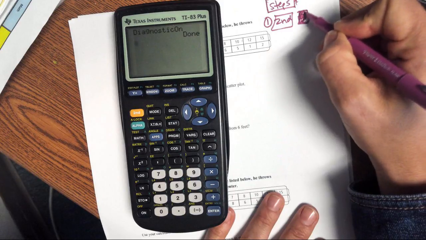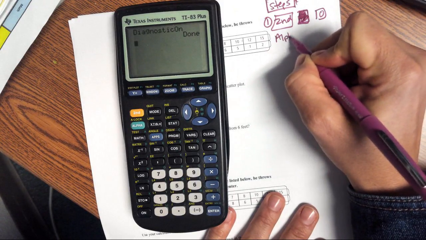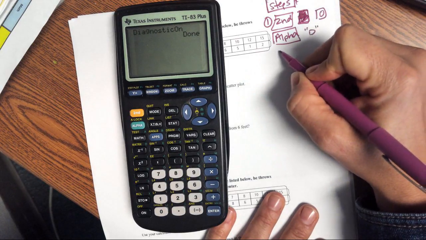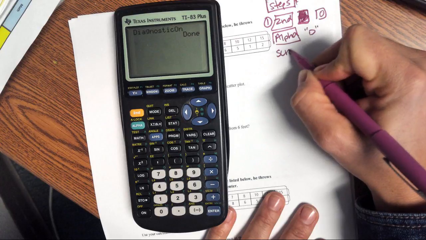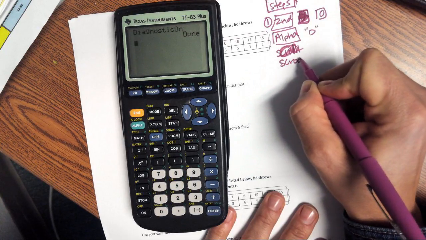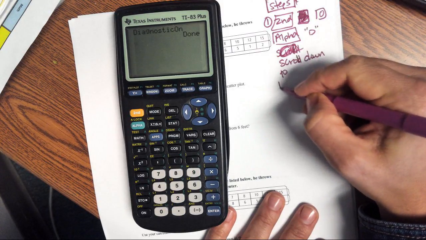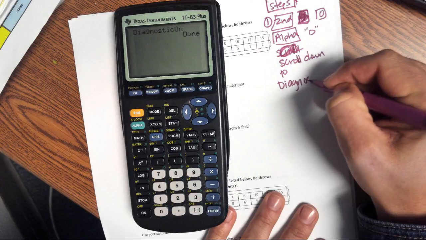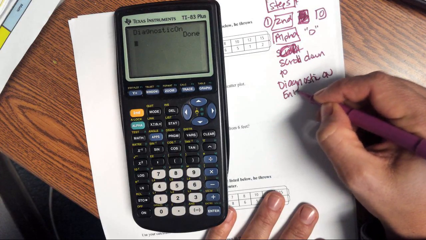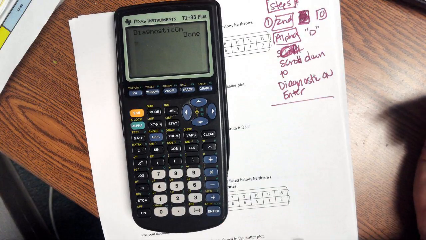So let me write those steps. You push second and then the 0 button, and then we pushed alpha, and then we needed D, and then we scroll down. Oh, I can't spell. And then push enter so it says done. So that's step 1.